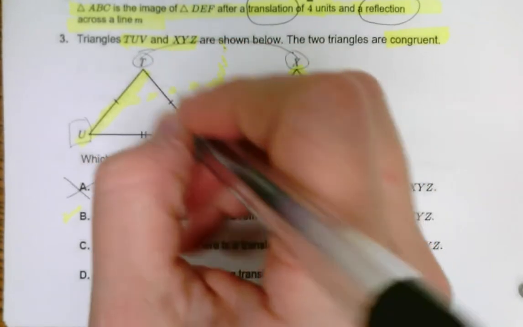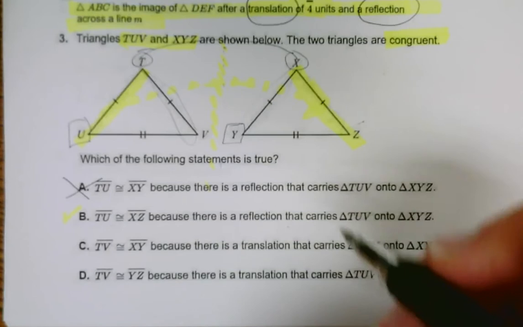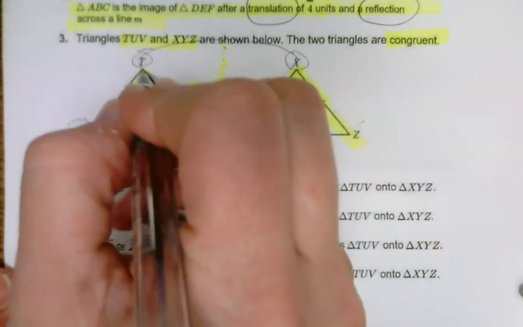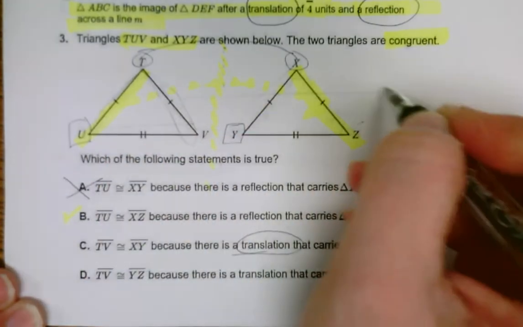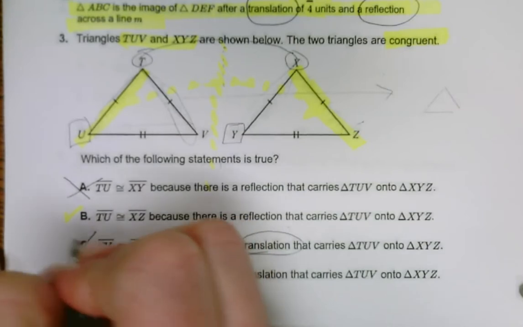TV, this line, matches with XY because of a translation. Well, if it's a translation, it's like I'm cutting this out and just moving it this way. So the orientation stays the same. So it wouldn't be that one.